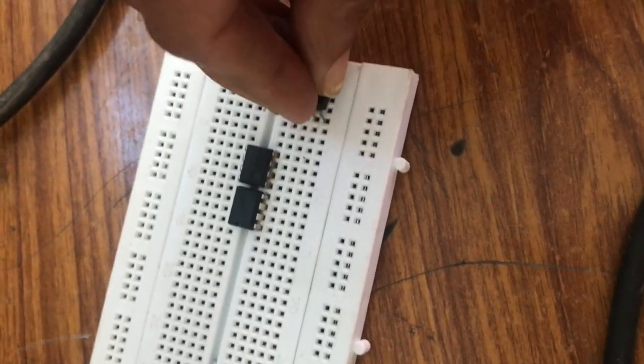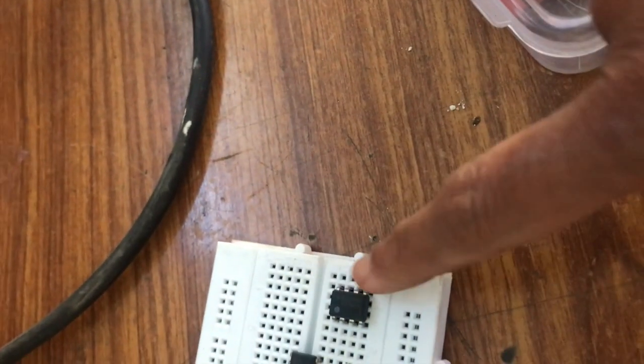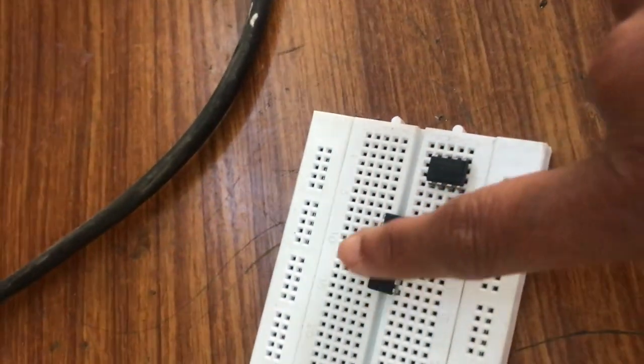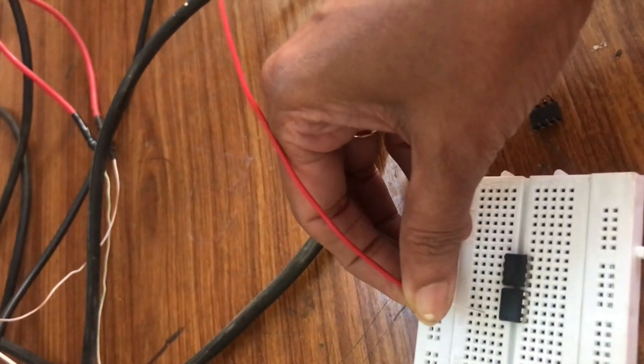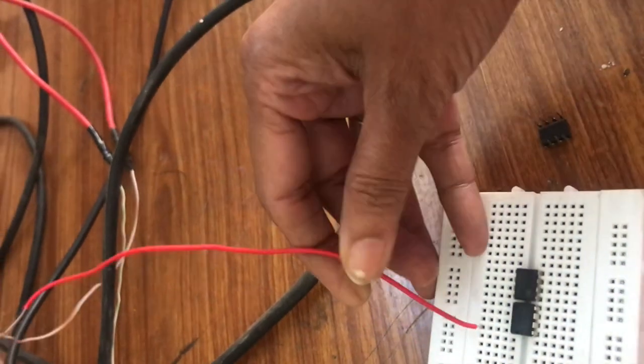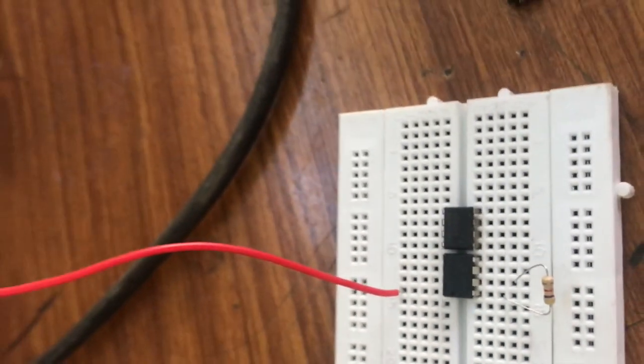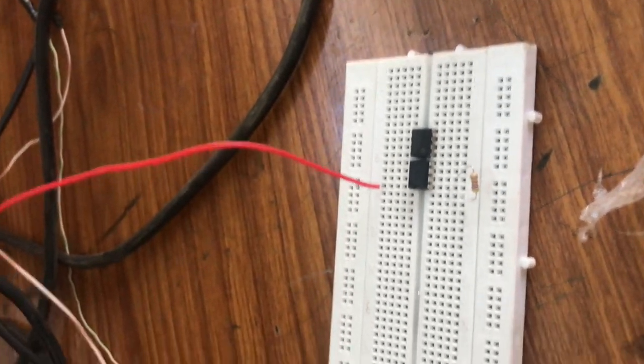We cannot connect IC vertically because as we connect it vertically, all the pins will get shorted and IC will burn. So the correct way of connecting the IC is this one. If a wire is to be connected, it is connected this way. The resistance can also be put between two pins this way because all vertical pins are short here.